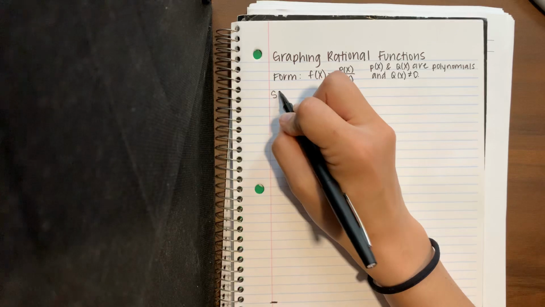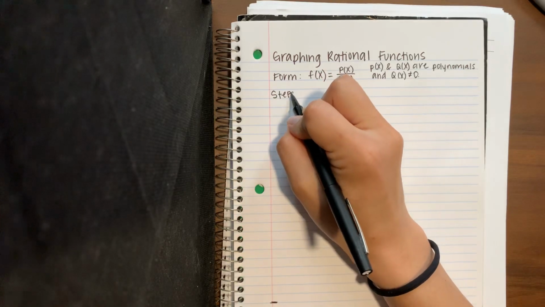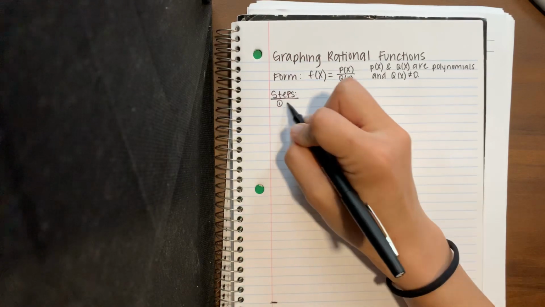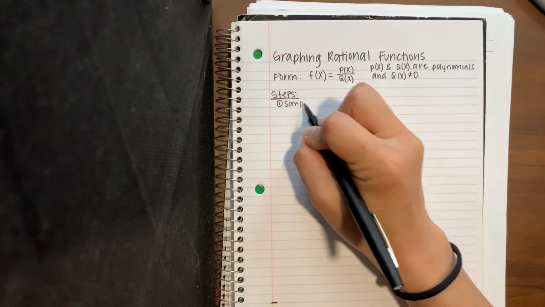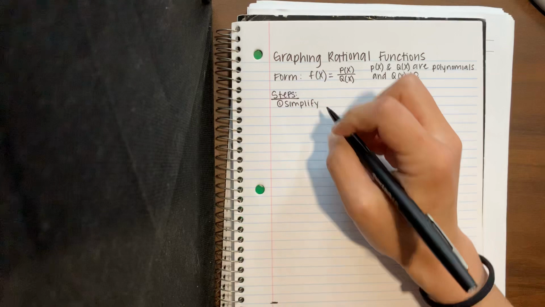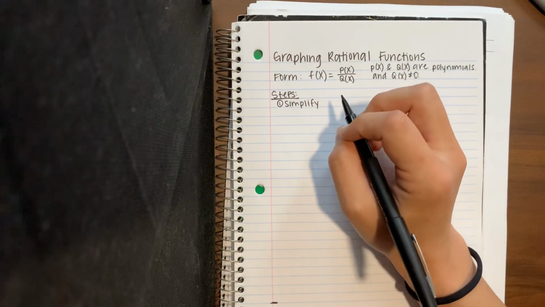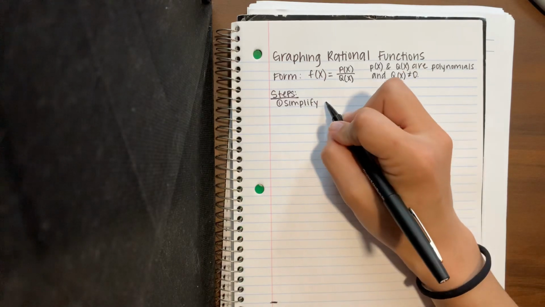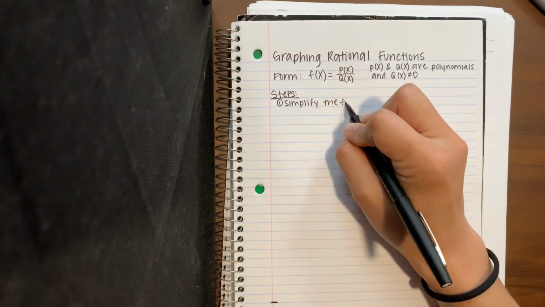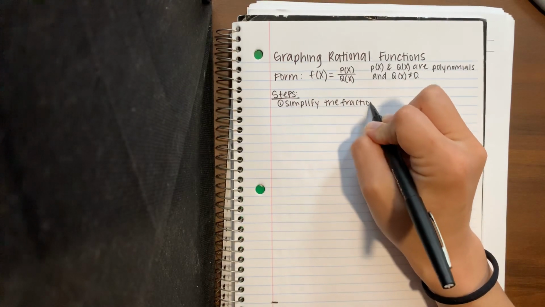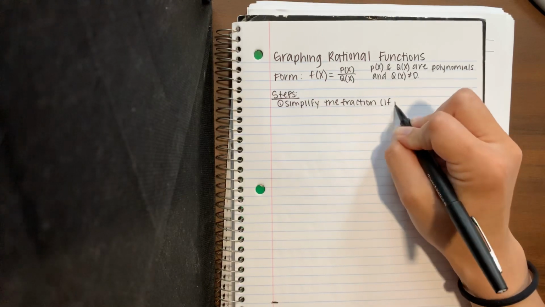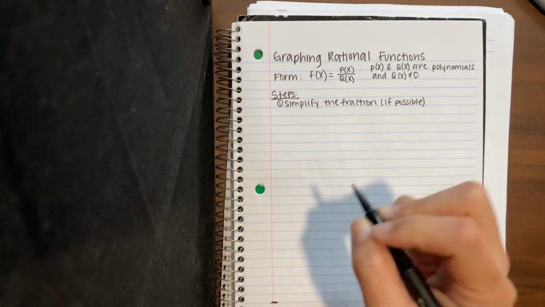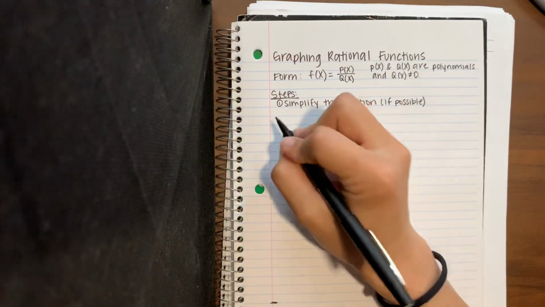So every single time we're going to follow the same few steps when we're doing this. The first thing we're going to do is simplify that fraction if we can, using the things we've been using like GCF and then factoring in general. If possible, sometimes it's not, but it's always good to check because it does make your life a lot easier if something does cancel out.